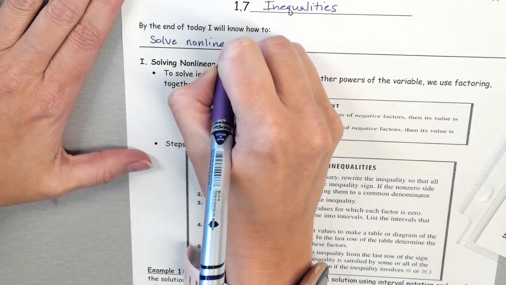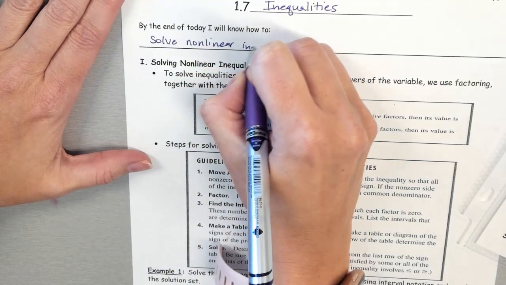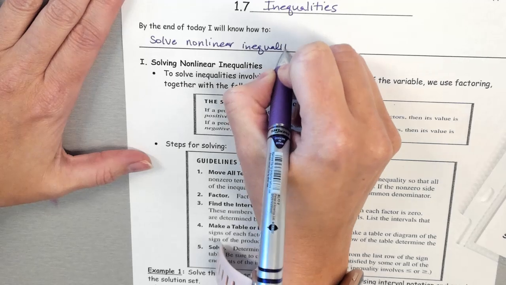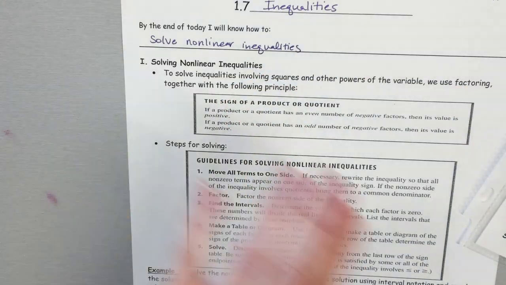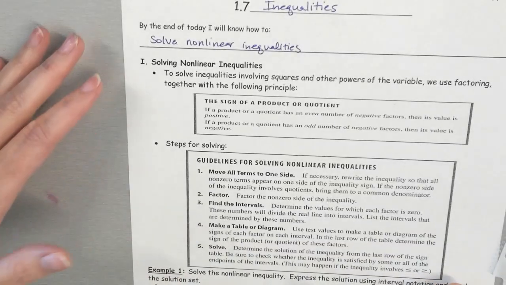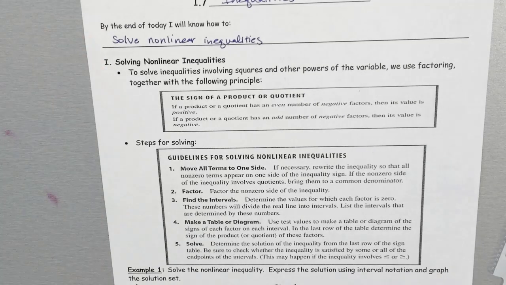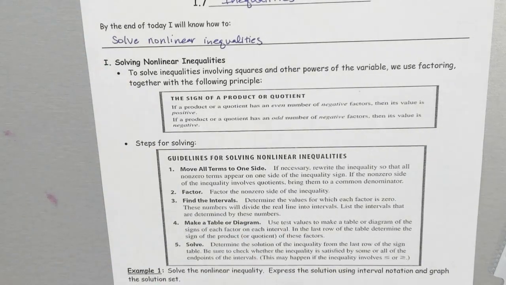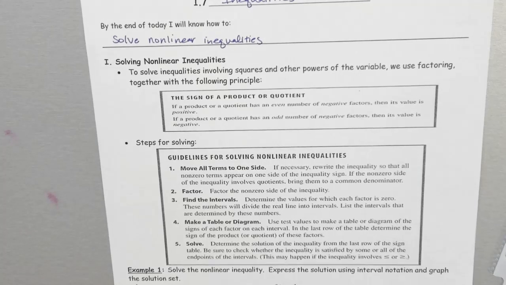So that includes quadratics. And there is a process to doing this. Okay, which is why you can see there's a lot of information boxes on the front. Okay, so these are coming directly from your textbook.